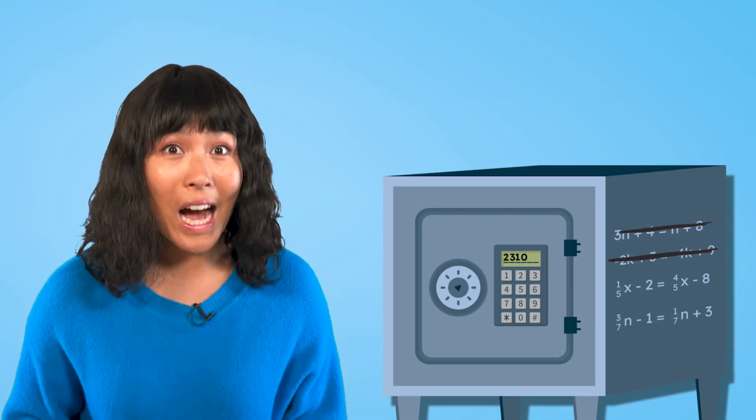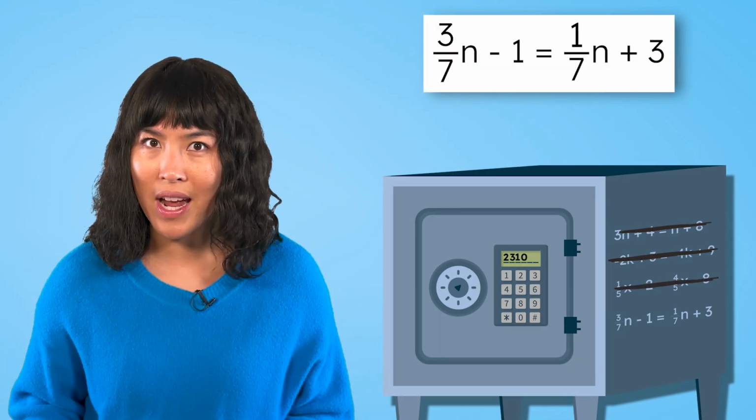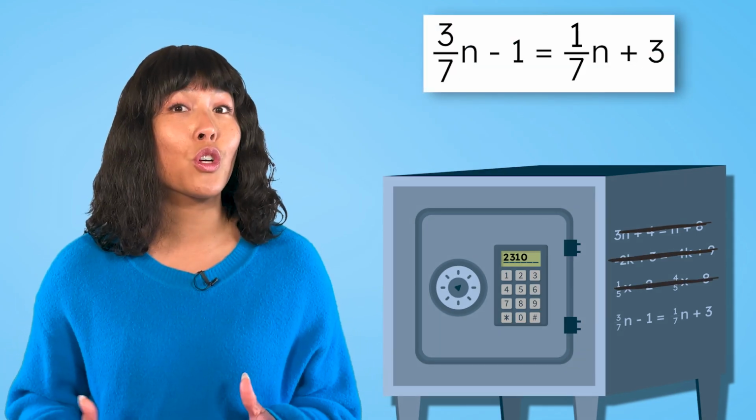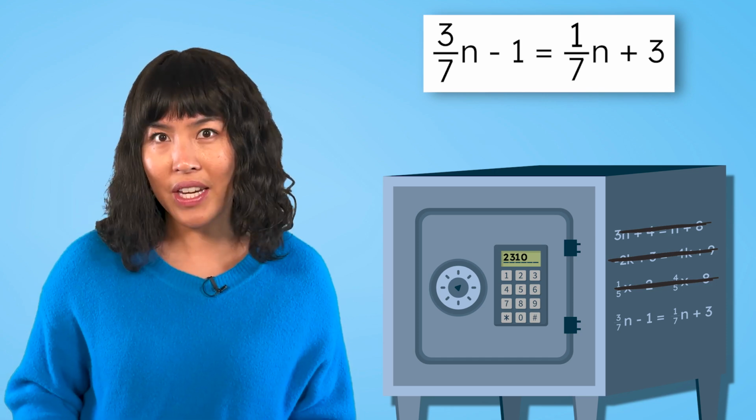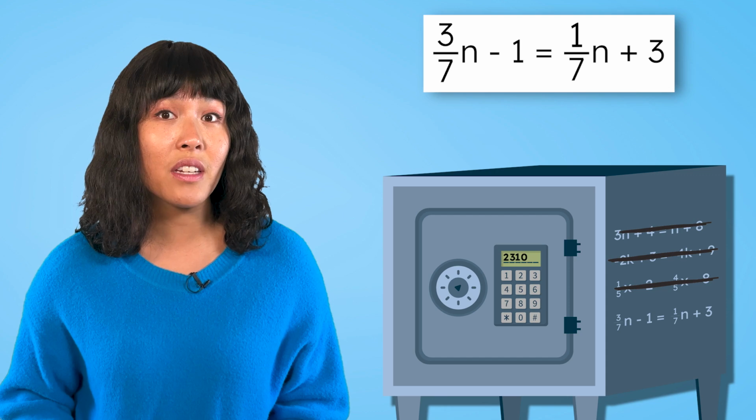Okay, just one last equation before we can try out our passcode. Based on your work so far, I think you're ready to tackle this one on your own. Pause the video now and solve this equation for n.